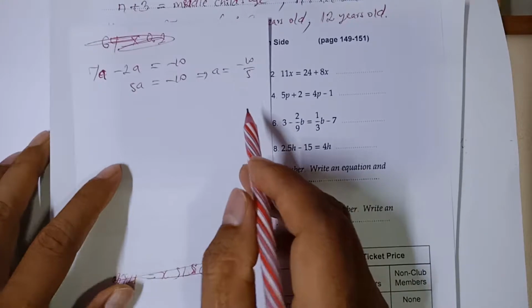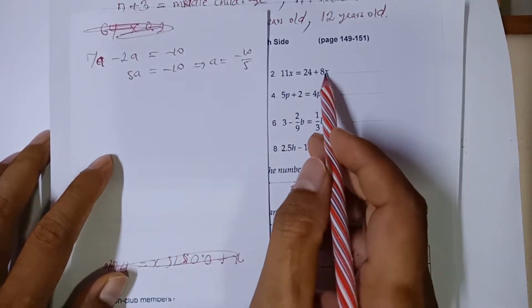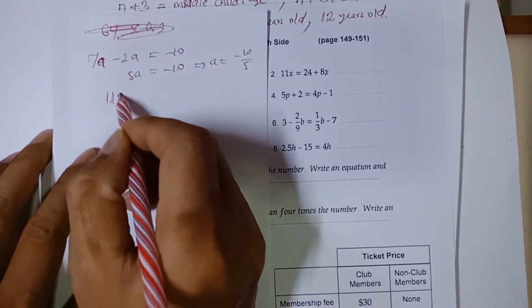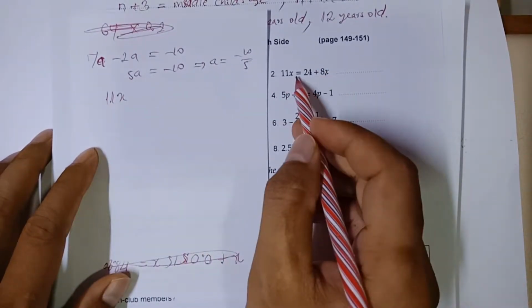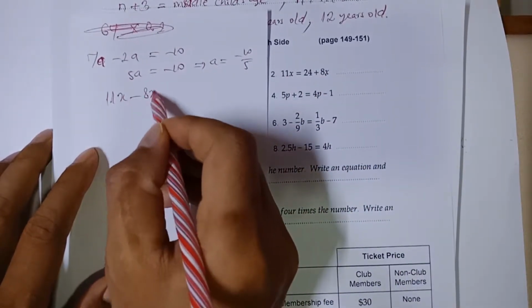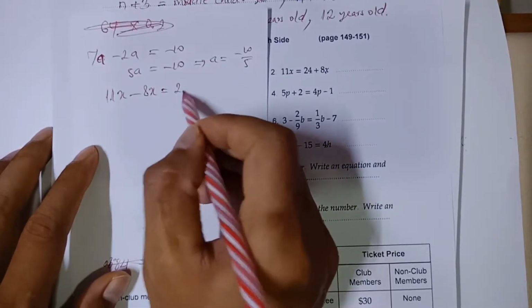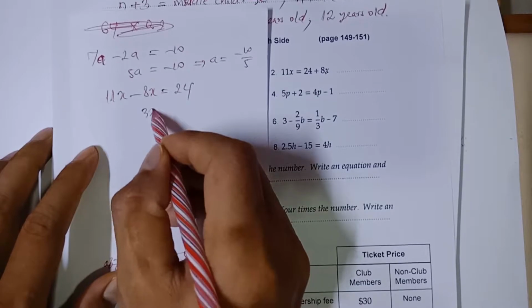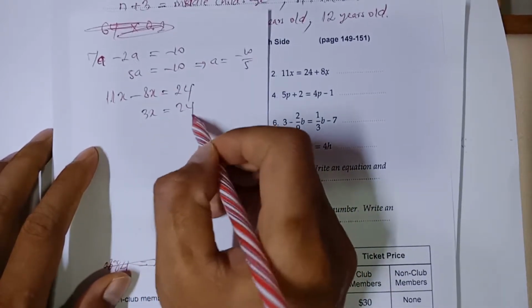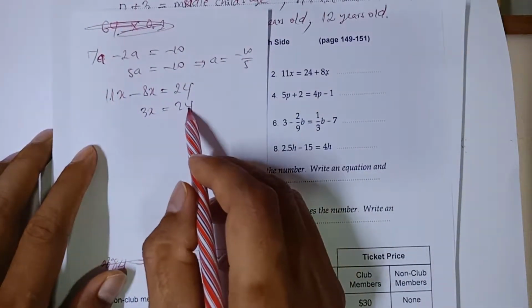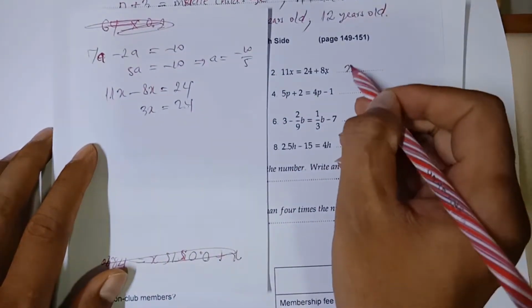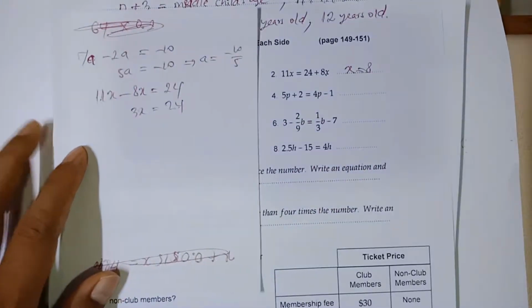Number 2, same idea, transposing. You transpose negative 8 to the other side, you have 11x, move 8x to the other side, it becomes minus 8x equal to 24. 11 minus 8, you have 3x equal to 24. To get x, 24 divided by 3. So 24 divided by 3, you get 8. So x equals 8.